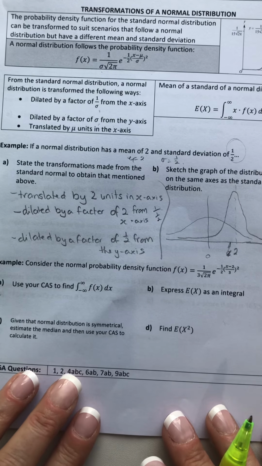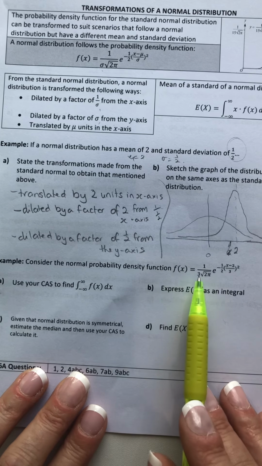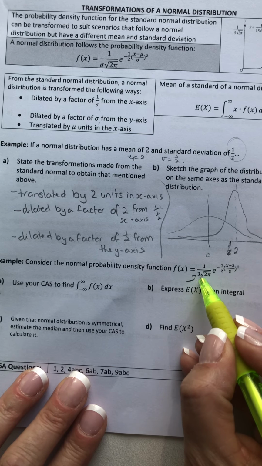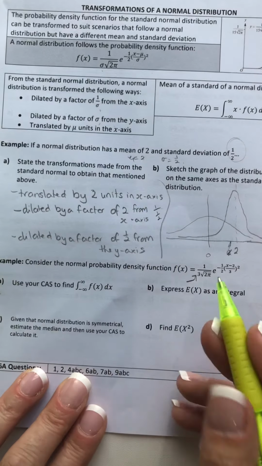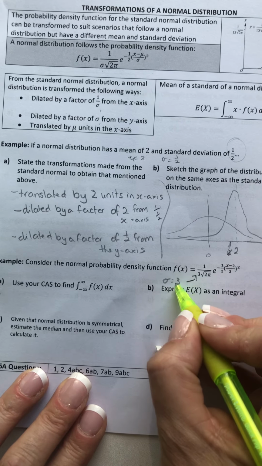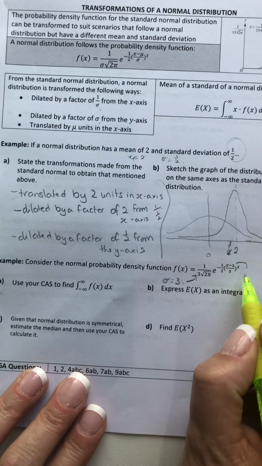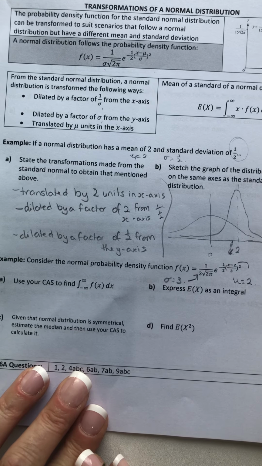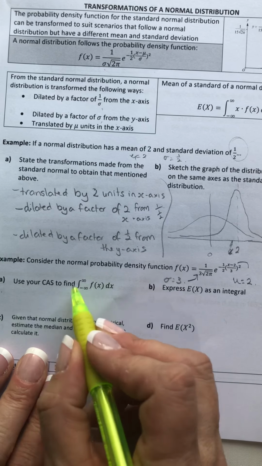All right, so how do we use our CAS when we have to play with this? Consider the normal probability distribution function. Here it is. What is this going to be in here? So we have a 3 in front of the square root sign, which means a standard deviation of 3. And our mean is x minus whatever the number is, so our mean in this case is 2. All right, just getting you used to doing that. That's just practice. You don't need it for this.